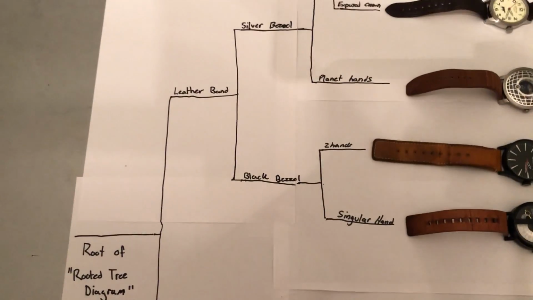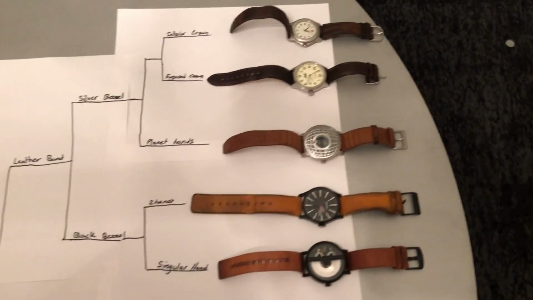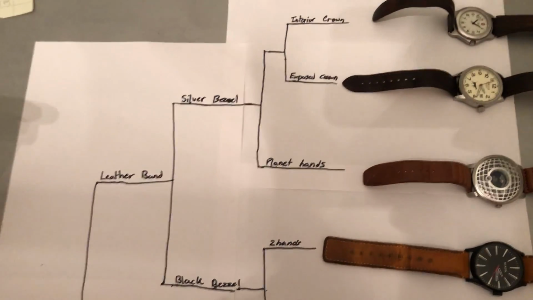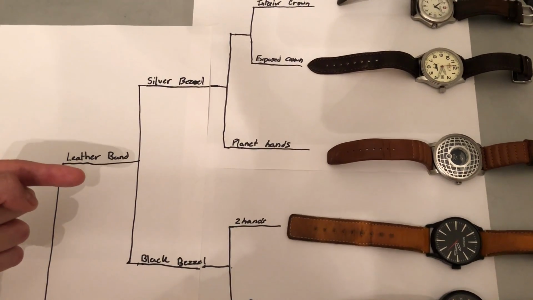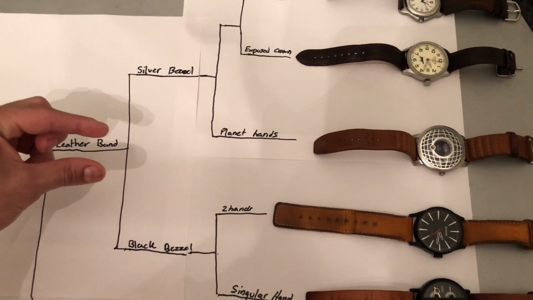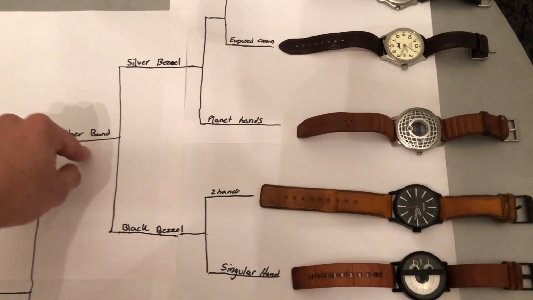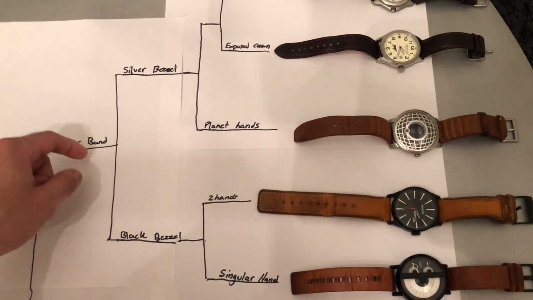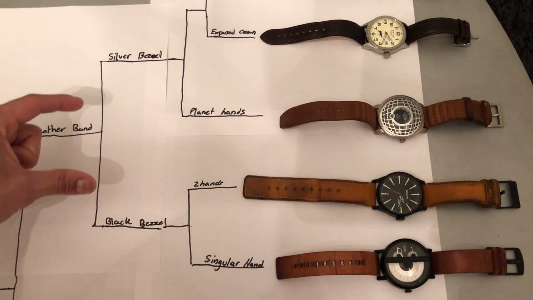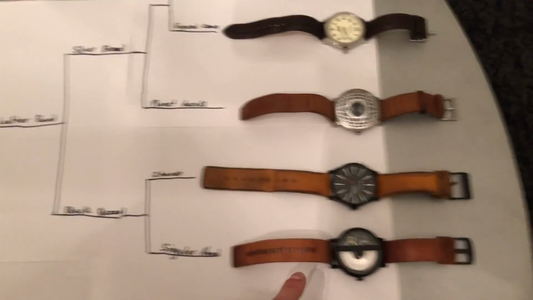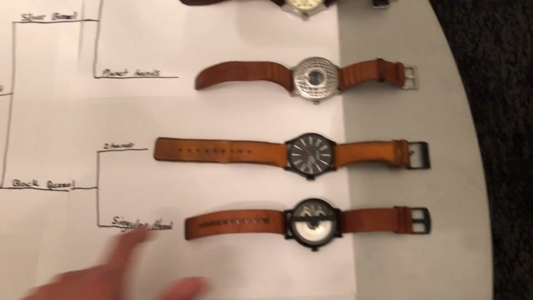And then over here, we can follow the leather band evolution. Basically how that went was we have the leather band common ancestor here of all the leather bands. And so we can call that the most recent common ancestor of all the leather bands. So here it's split, cladogenesis, boom, into having a black bezel, so kind of like this outer rim.